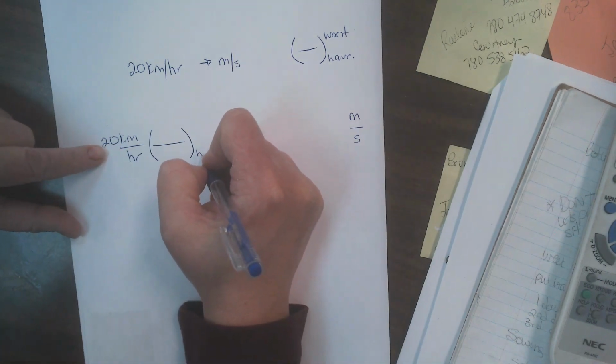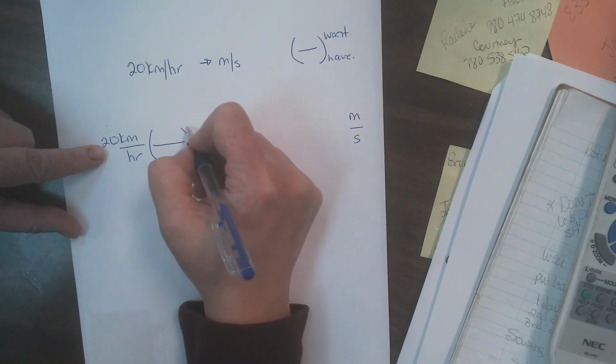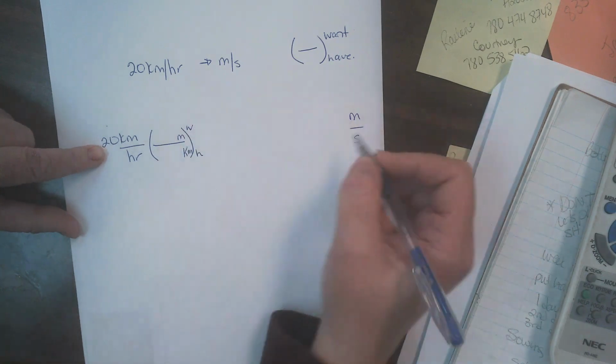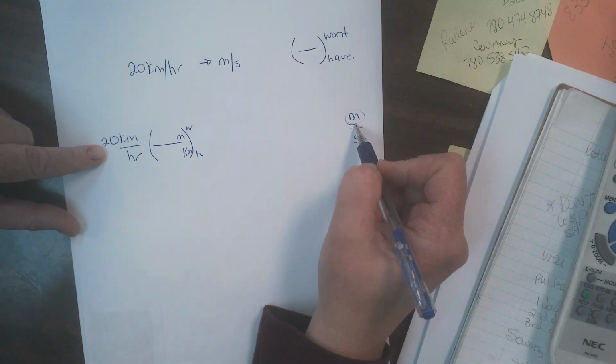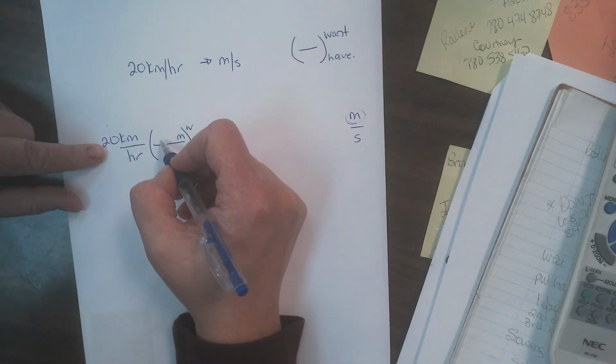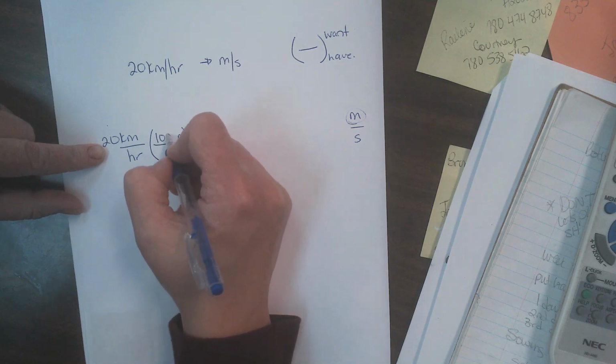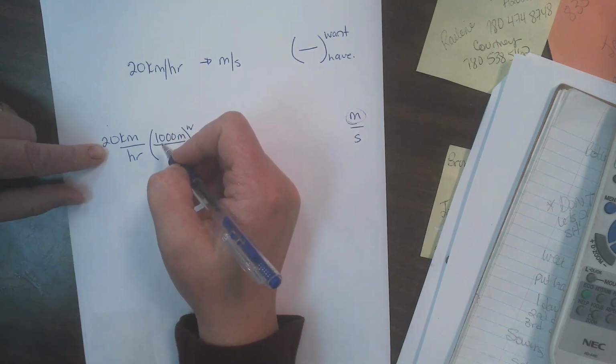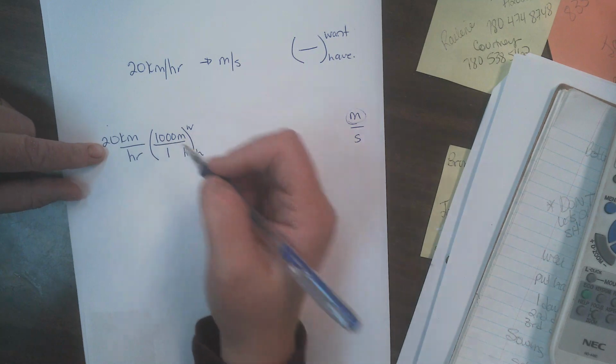I have kilometers and I want meters, right? I want meters. In 1 kilometer, how many meters are there? There's 1,000, because kilo, if we look back at that thing, kilo is 1,000.